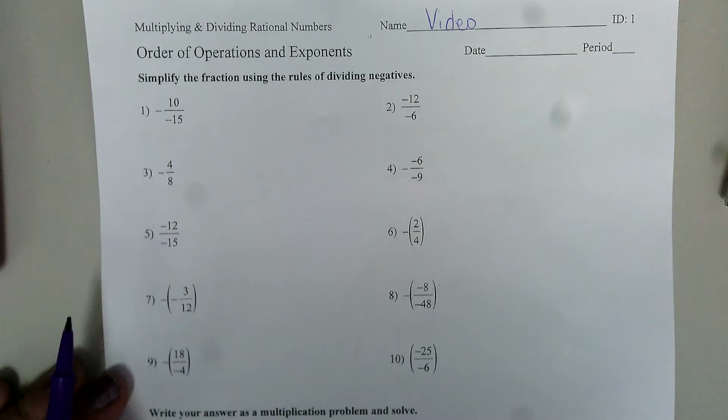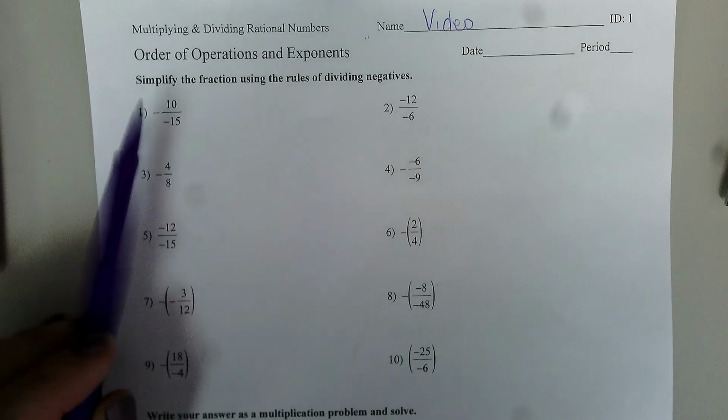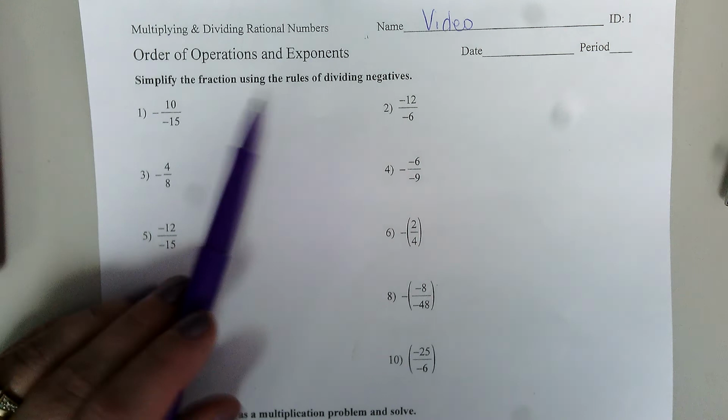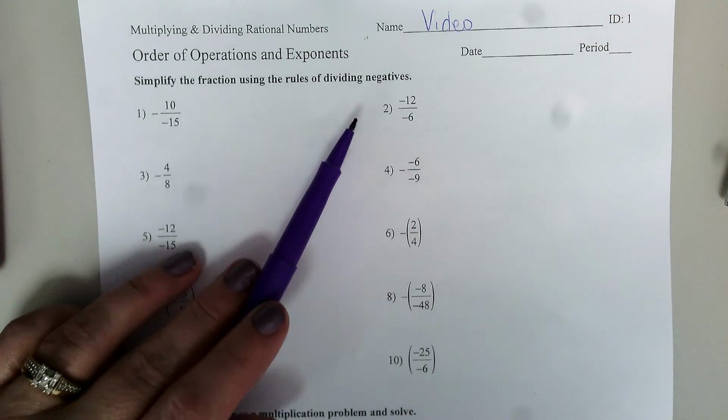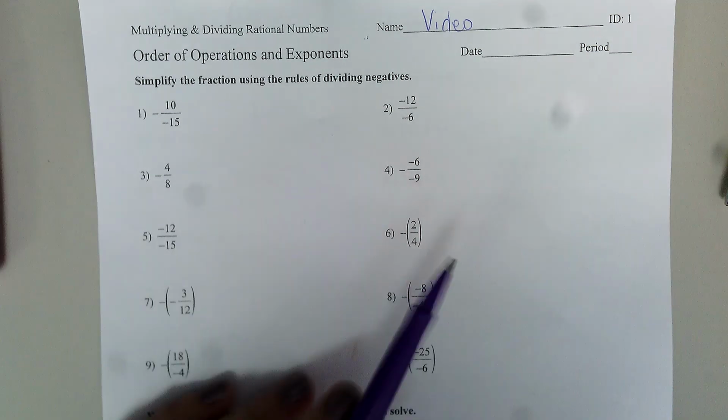So let's start. It says, simplify the fraction using the rules of dividing negatives, okay? So we're going to go back to our rules.